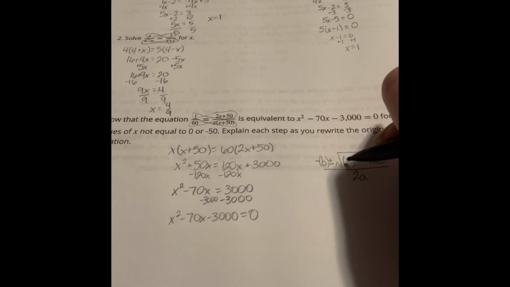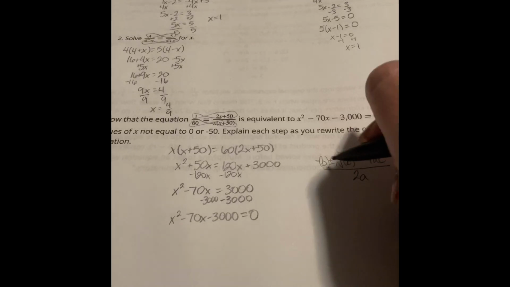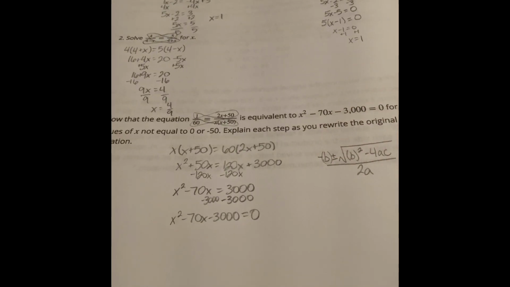And the reason I put parentheses around it is more so for when you're putting it into the calculator, because there are some calculators where if you don't put a parenthesis around this and your b value is negative, and you square it, it's just going to square b and then put the negative in front, which might give you a non-real calculation. So it's just safer to use parentheses around it.